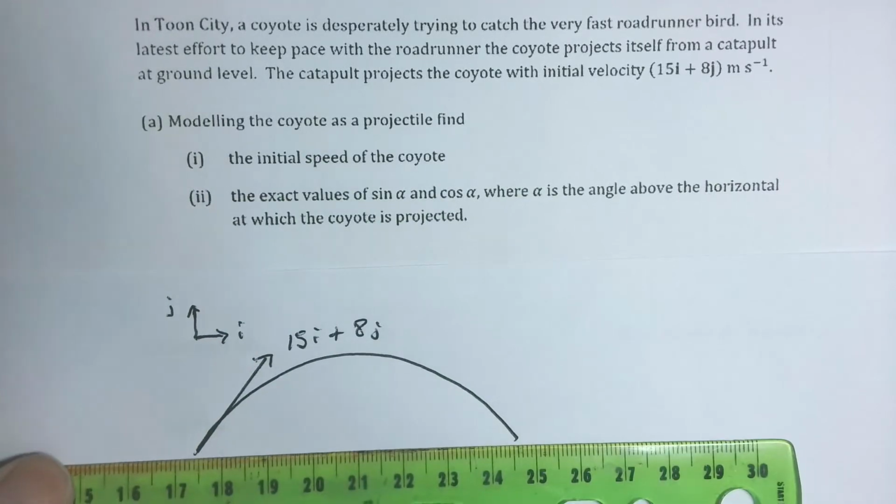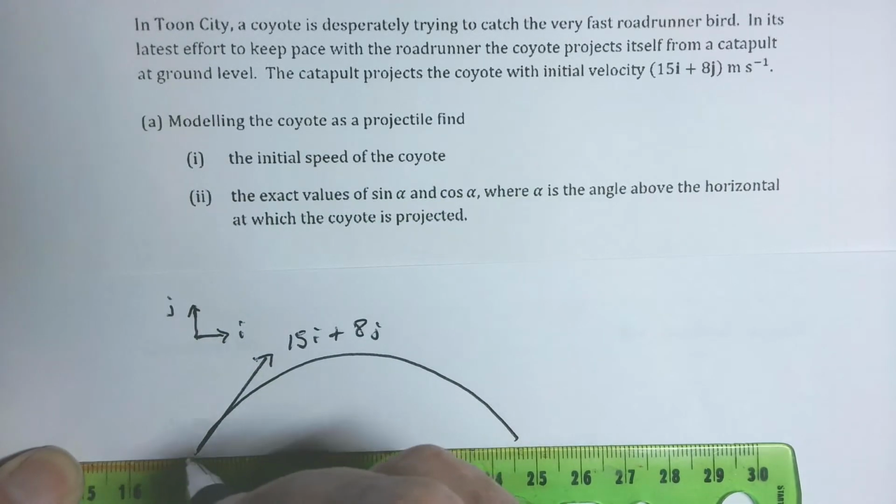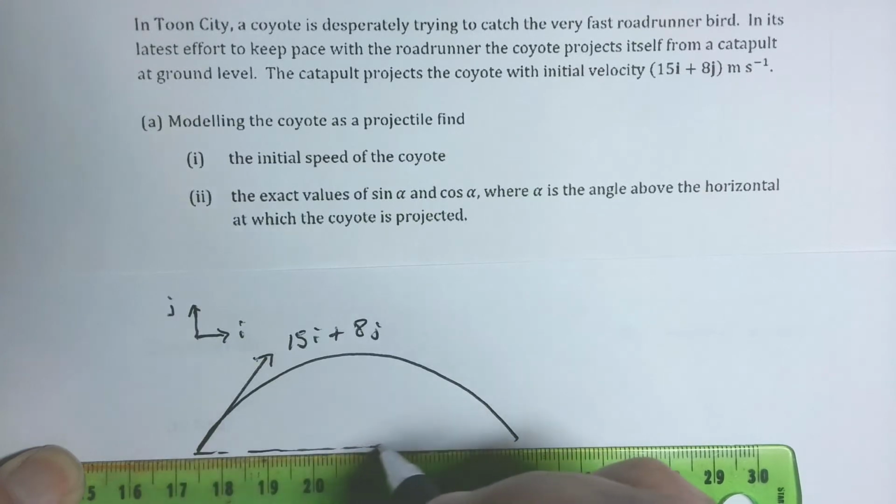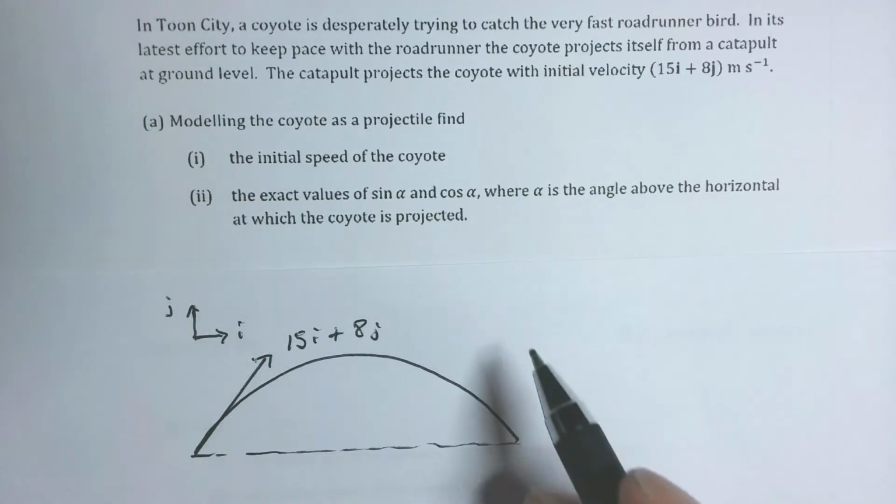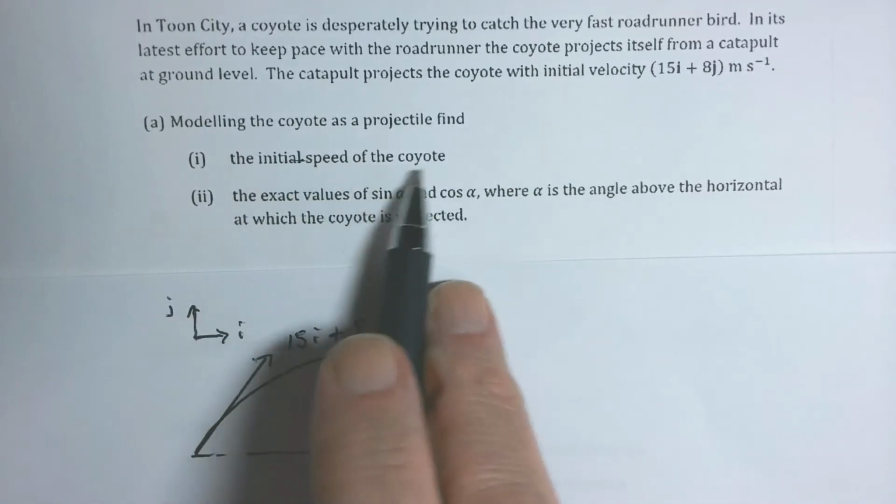What you've got to do in this first part of the question is find the initial speed of the coyote.